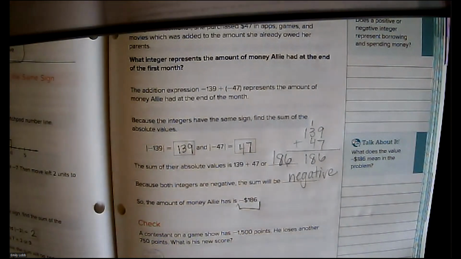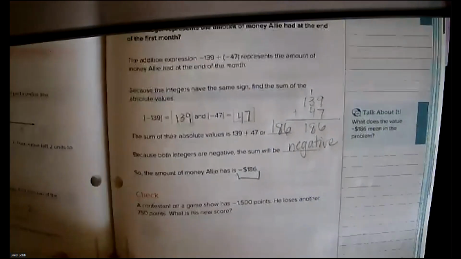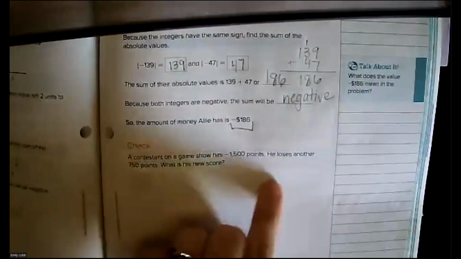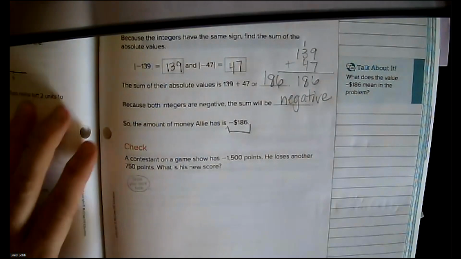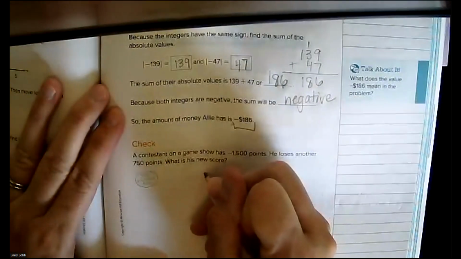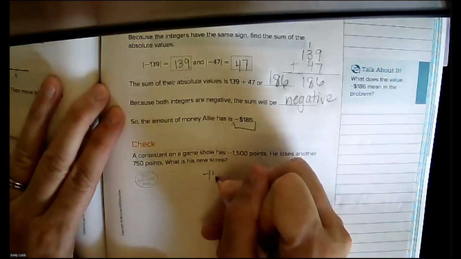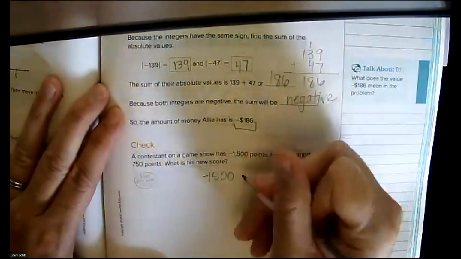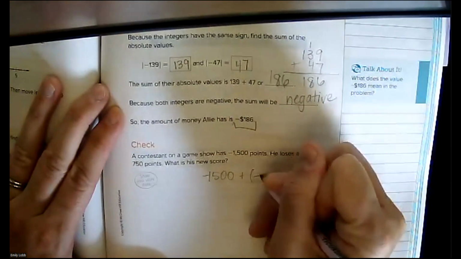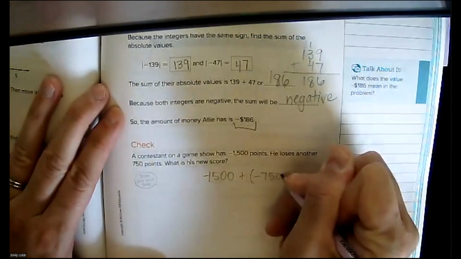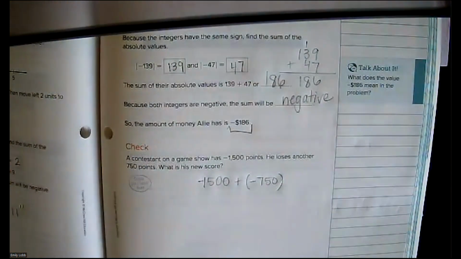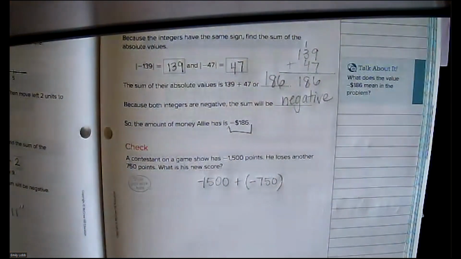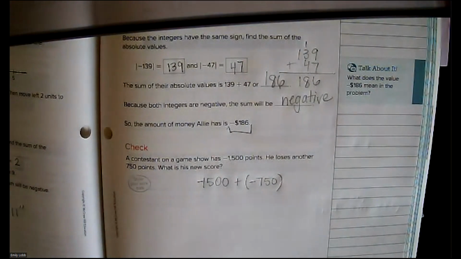A contestant on a game show has negative 1,500 points and loses another 750 points. So we're thinking negative 1,500 plus another negative 750. Our signs are the same, so we're finding the sum. Go ahead and do it. Give me a second. Put your phones away.